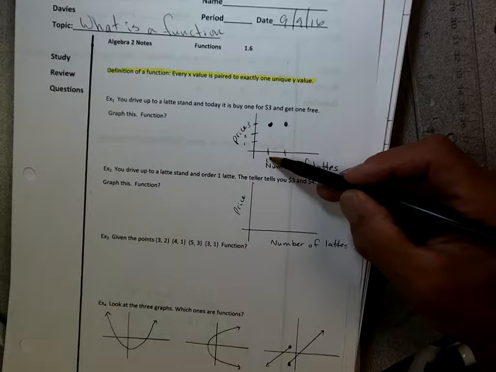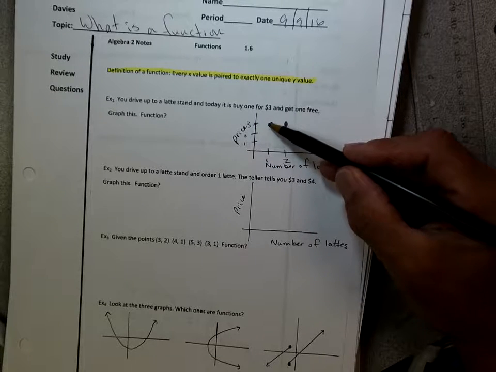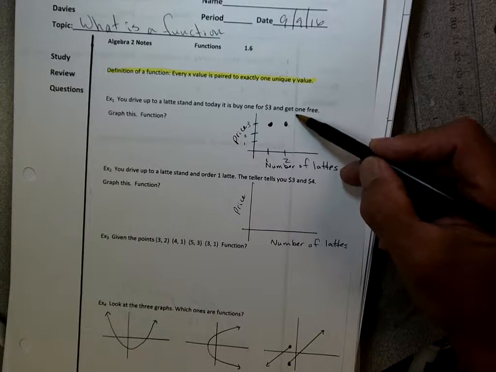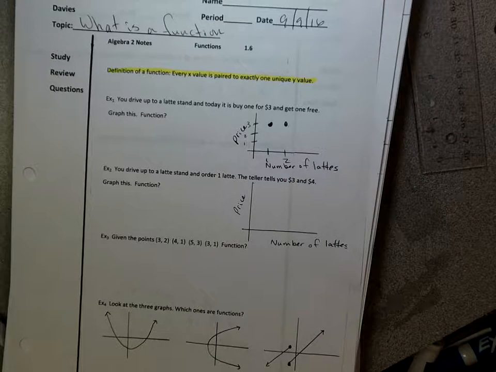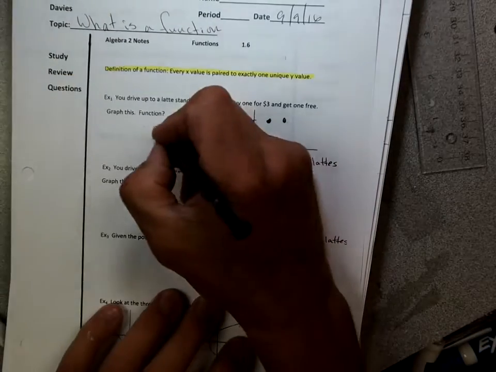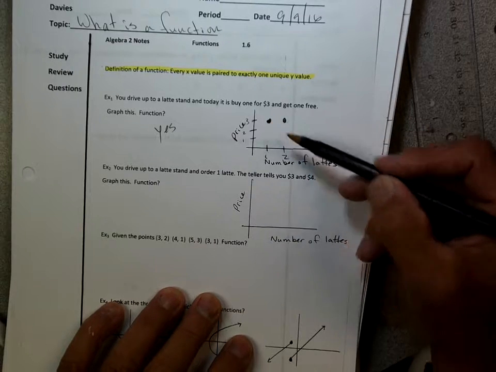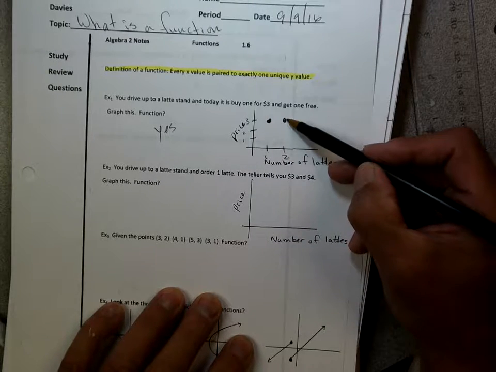So if I buy one, it costs me $3. If I buy two, it still costs me just $3. There's not two different prices up there. Yes, this is a function, because each x value has exactly one y value.